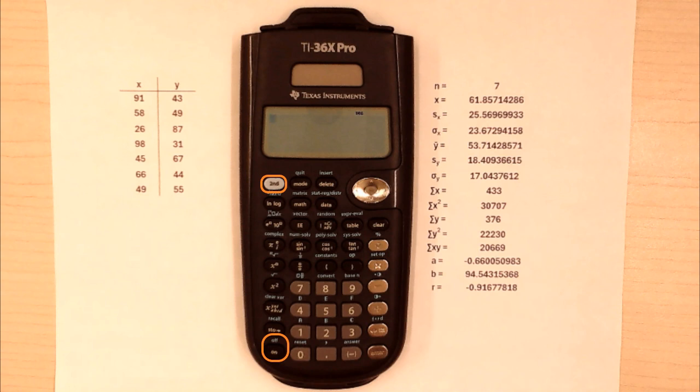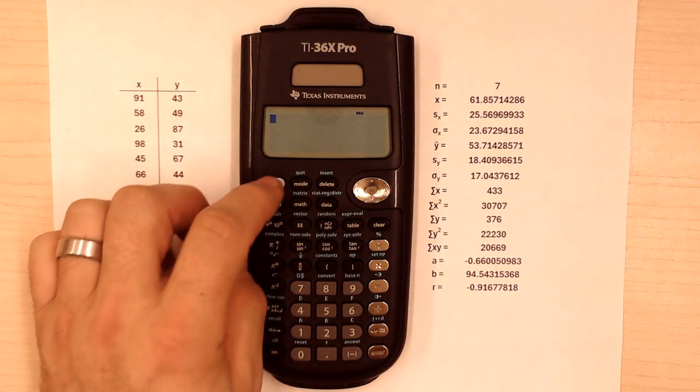And then once we're done with that, we can turn off the calculator. So second and on, which you see off is above the on button. And that turns off the calculator.